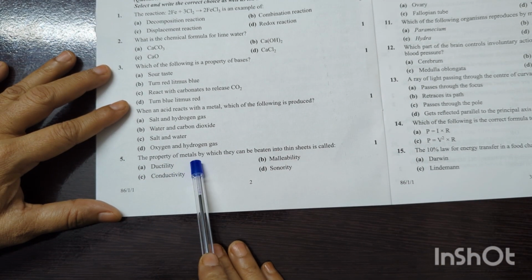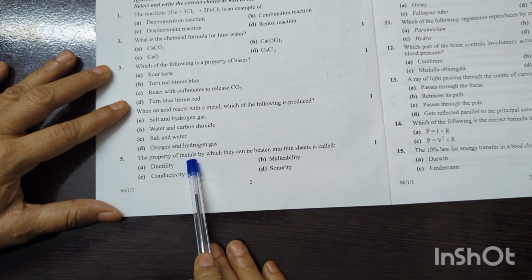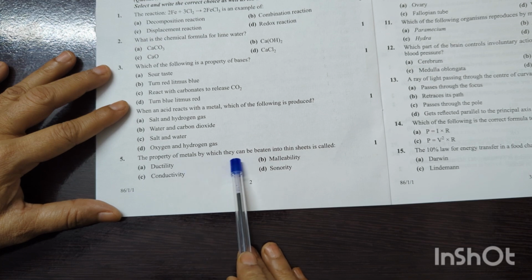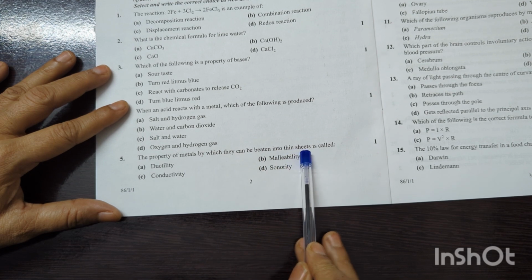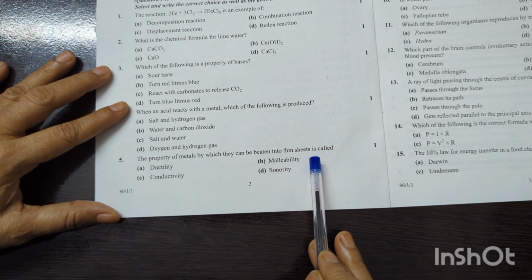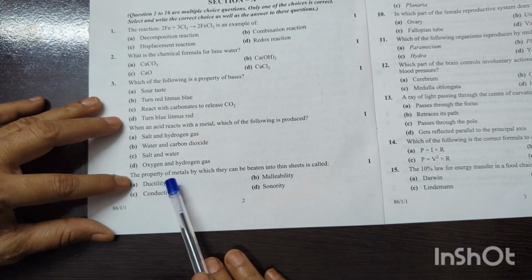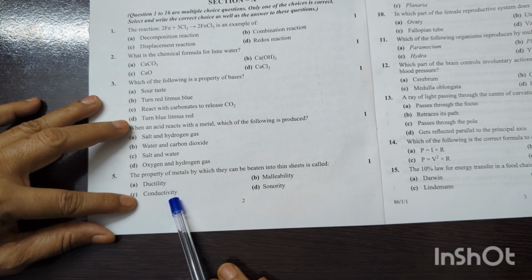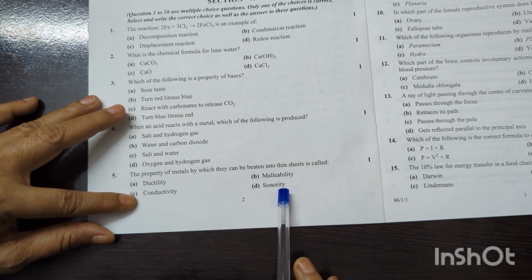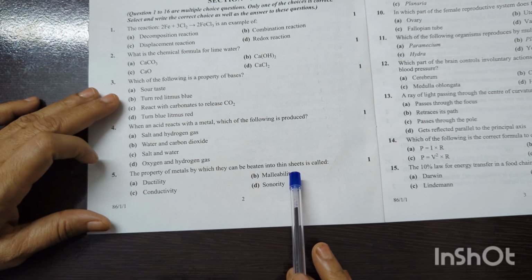The property of which metal? The property of the metal by which they can be beaten into sheets is known as malleability. Ductility is drawn into wires. Conductivity is heat conductivity or electricity conductivity, that one. Sonority is sound producing. So answer should be malleability, option B.